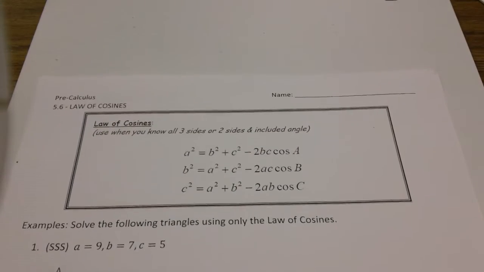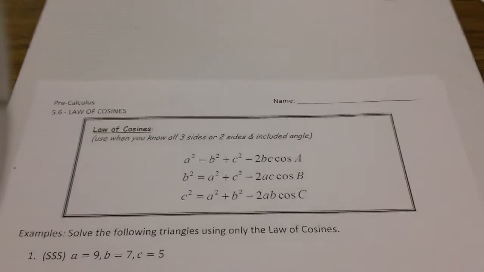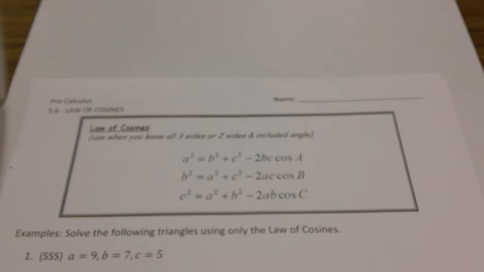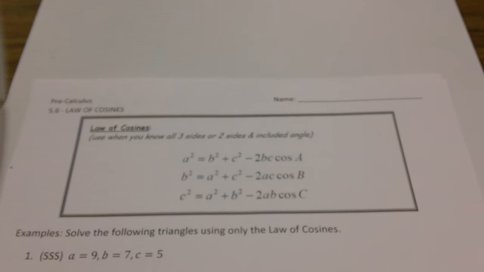Okay. The law of cosines, there are 3 different equations depending on what information you are given. If you take a second and study the equations, you'll notice that they are very similar to each other, just the sides and the angles are switched around depending on which angle you either know or want to solve for.